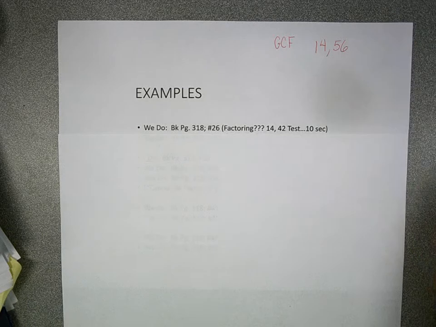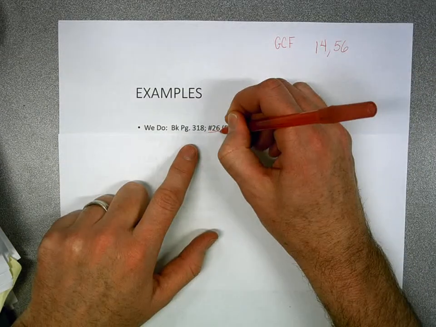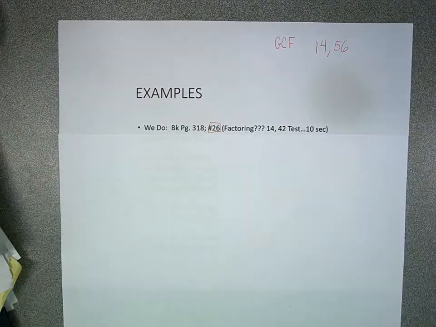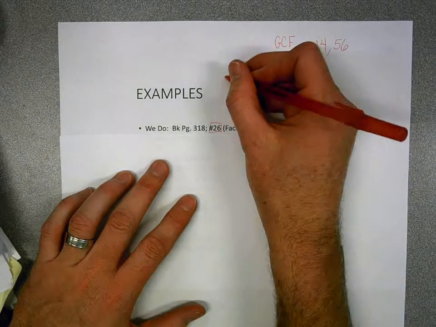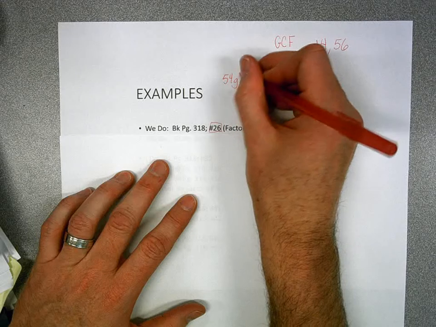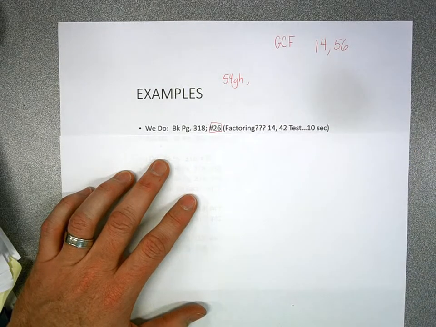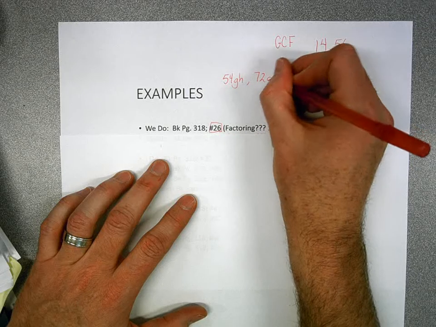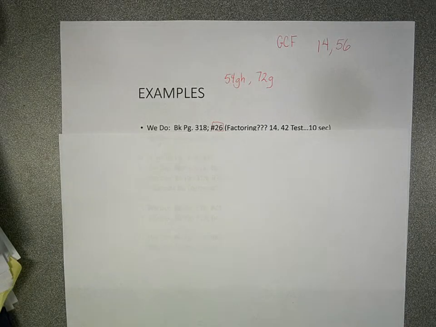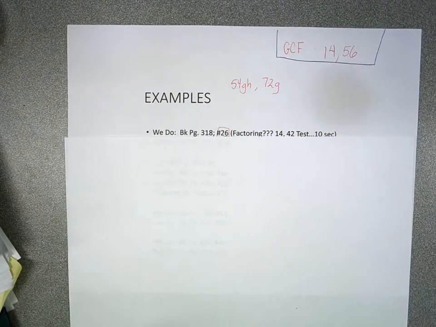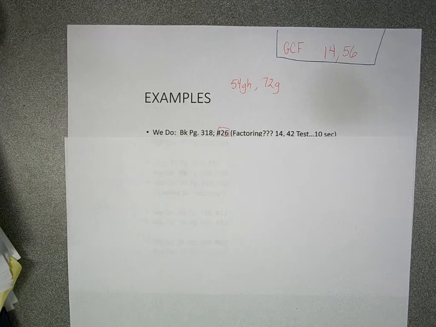Because of that, let's start by looking at problem number 26 on page 318. It starts on 318. I think 26 specifically goes over to 319. On 26 we have 54GH, and we have a comma, and then we have another monomial, 72G. So we have two monomials, and the directions say find the greatest common factor of each pair of monomials. Okay, so here we go.